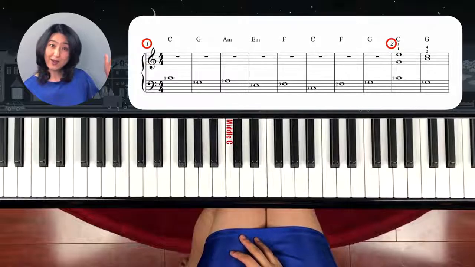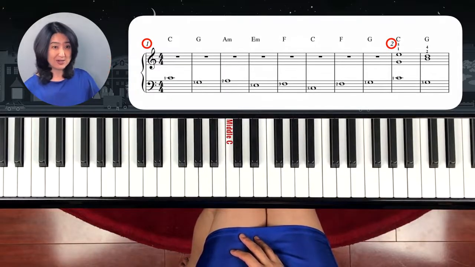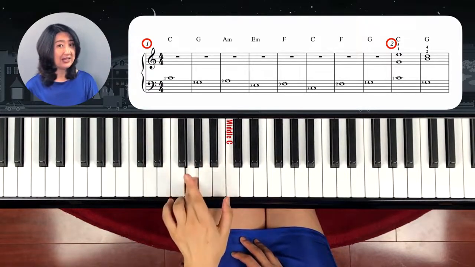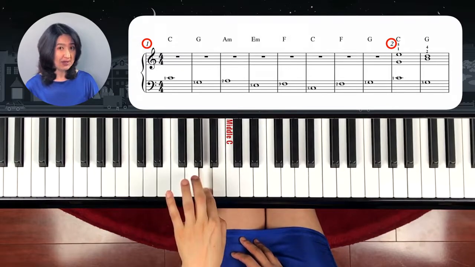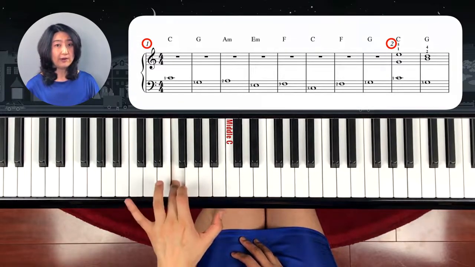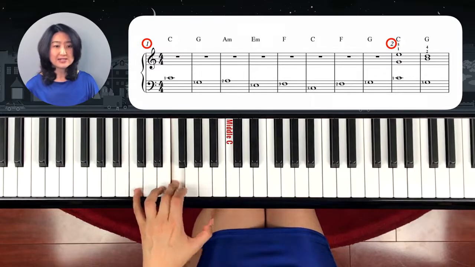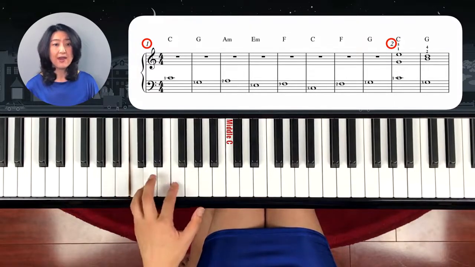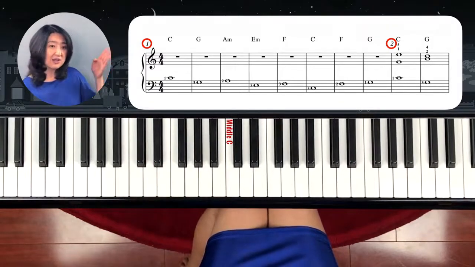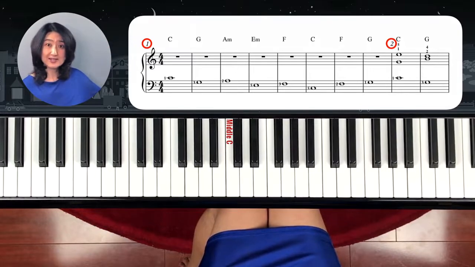If you look at the score, you will find chords on it. Start with C, G, A minor, E minor, F, C, F, and G again. F means F major, C means C major. Yes, literally all the major and minor chords that we have learned from previous lessons, right?